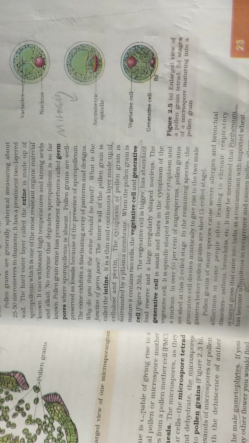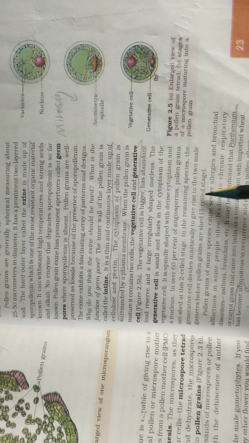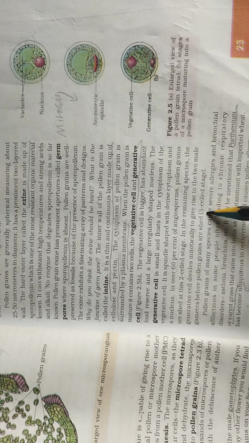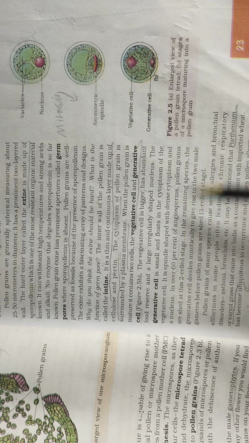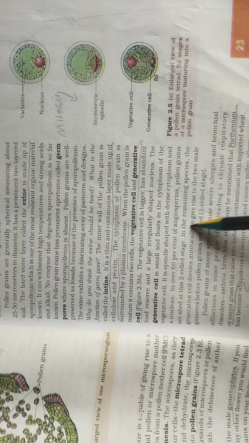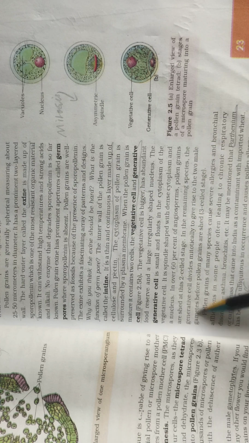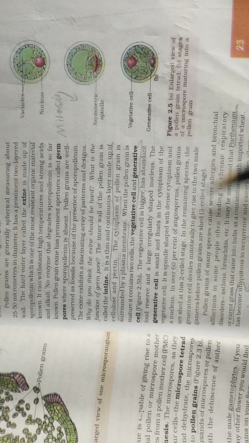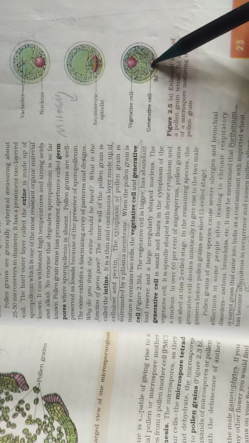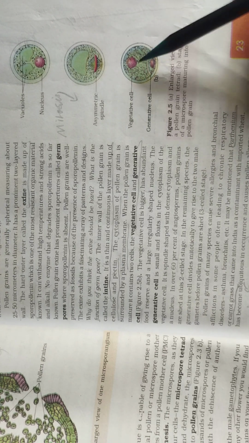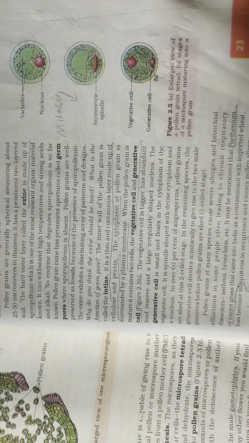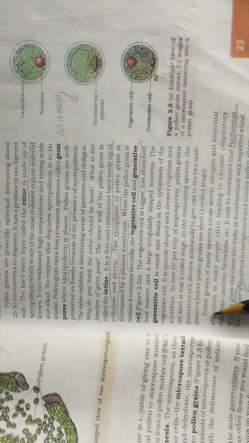In the remaining species, the generative cell divides mitotically to give rise to two male gametes before pollen grains are shed. So the generative cell divides mitotically and produces two male gametes in the remaining species. So there will be 3 cells. This generative cell becomes two male gametes, along with this vegetative cell. So in some species, pollen is shed at the 3-celled stage.